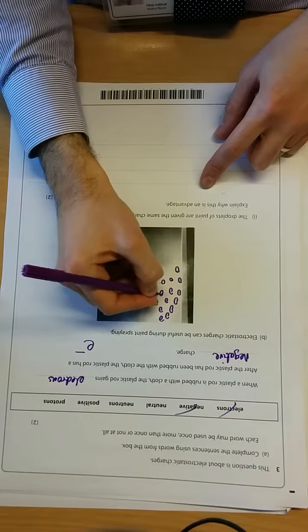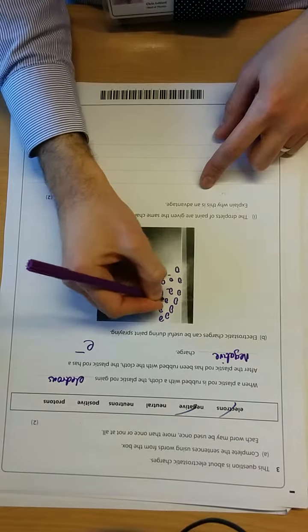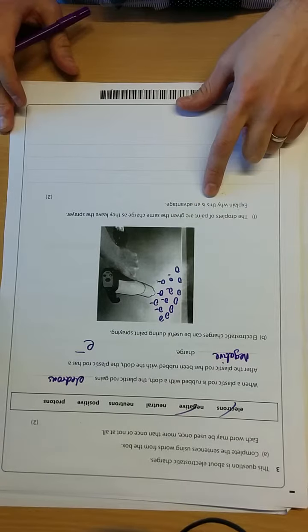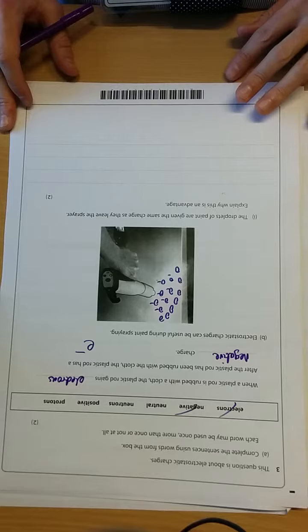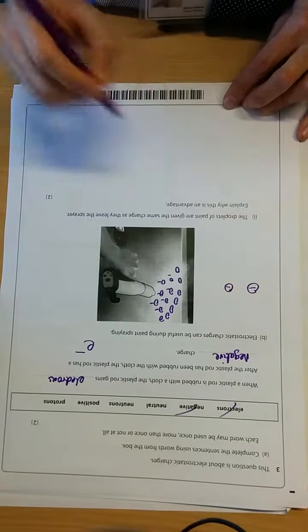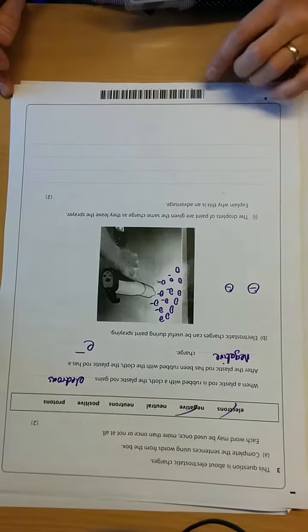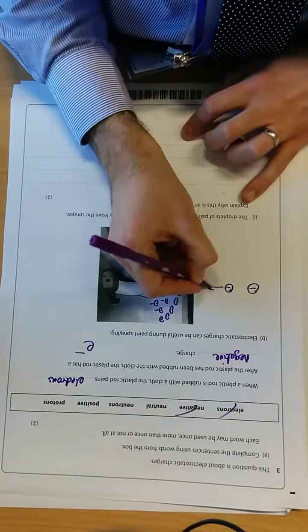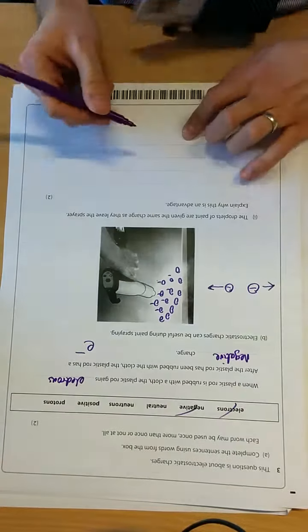So all of these droplets of paint are given a charge. Maybe they're all given a negative charge. Explain why this is an advantage. So we have got lots of negatively charged droplets. And what do you know about negatively charged particles? Well, they repel each other.